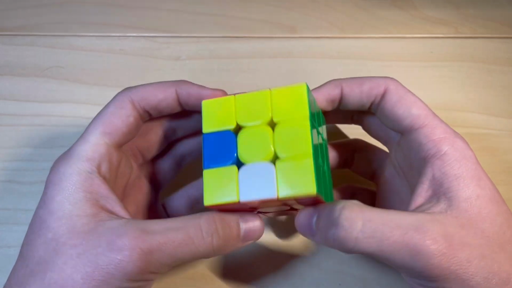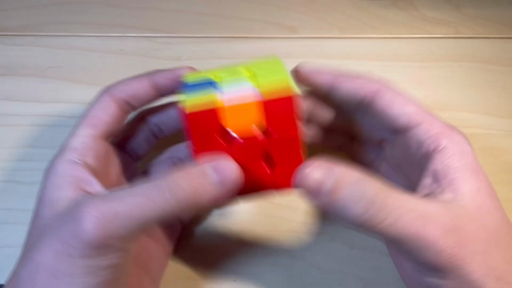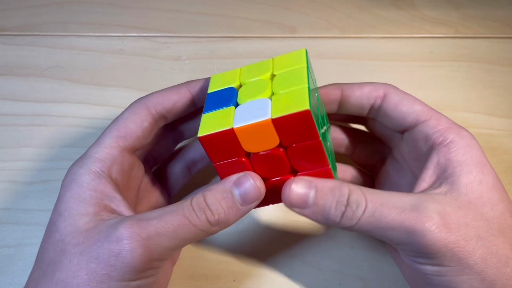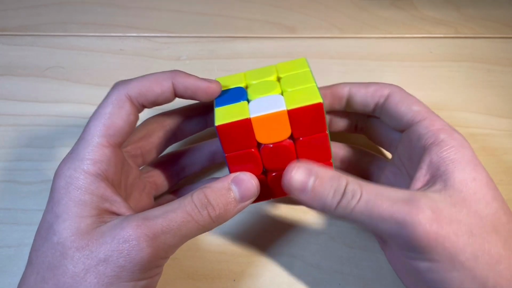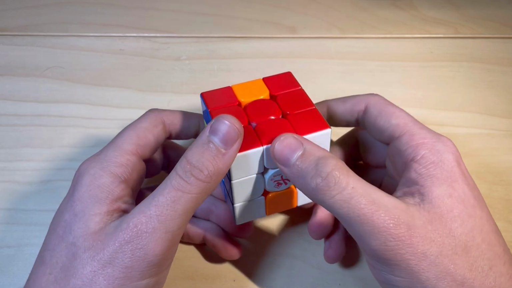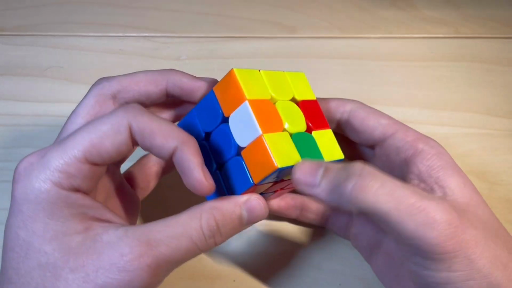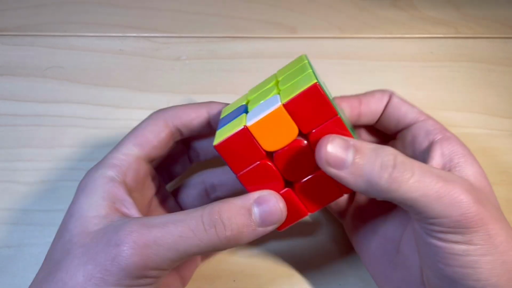And then the third way is a pretty cool AUF trick that allows for some pretty good cases. You want to have it sideways and actually insert the bad edge into where the good edge is in the bottom layer, like that. And that'll also give you an arrow.